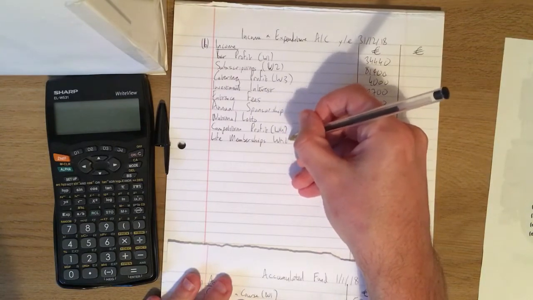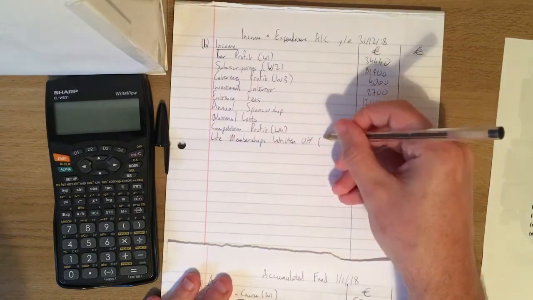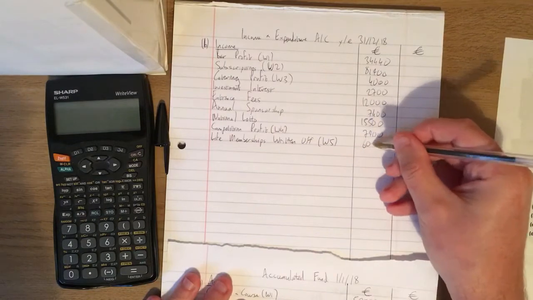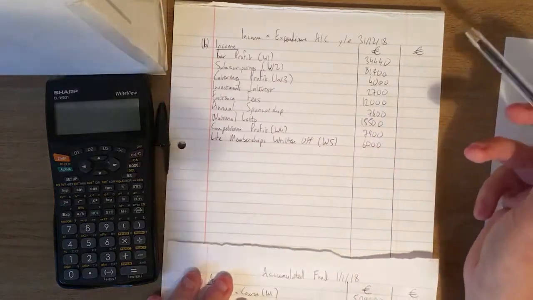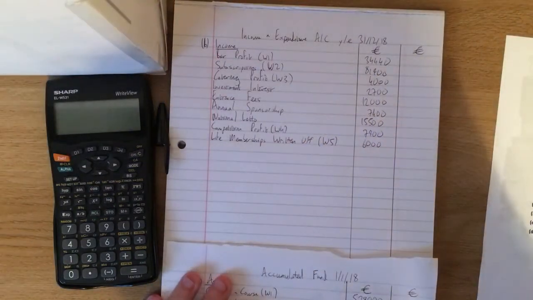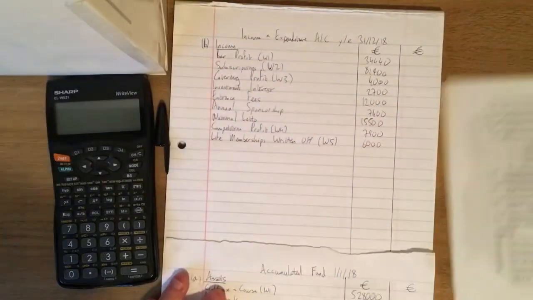Written off, that's working 5, and it's €6,000. And that's it for income.